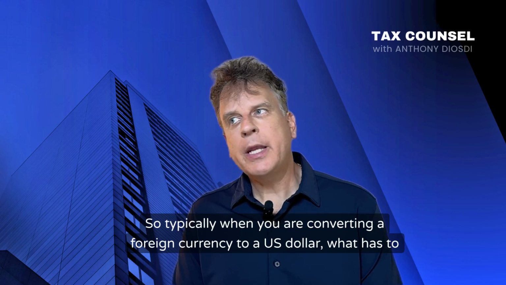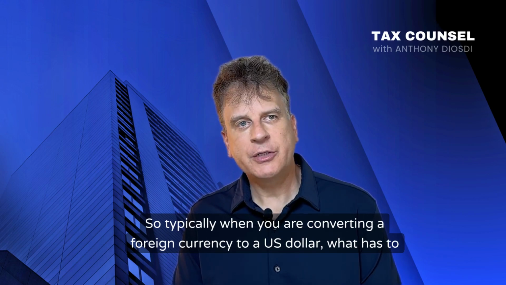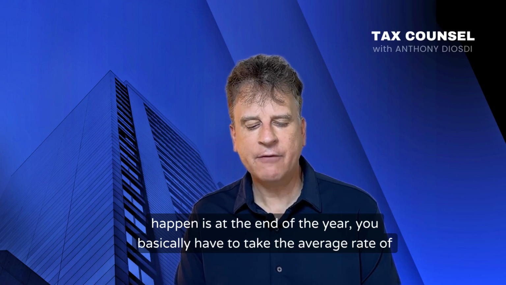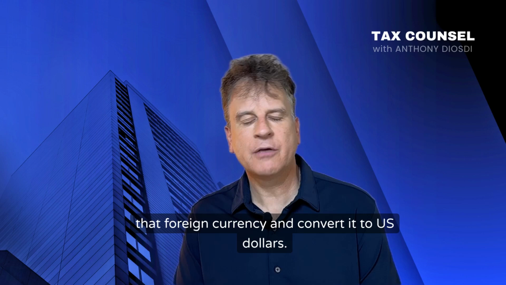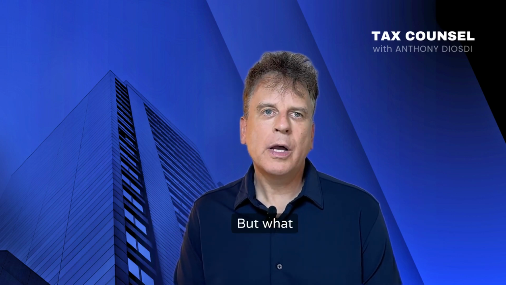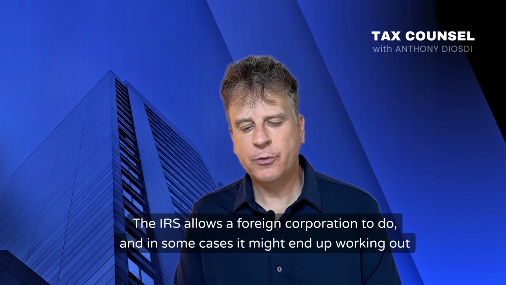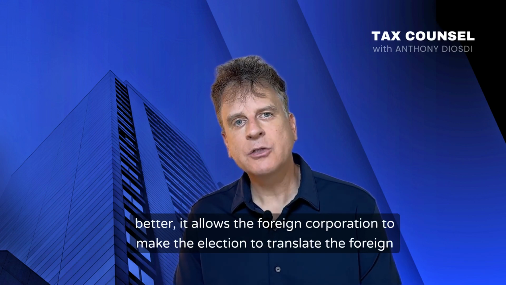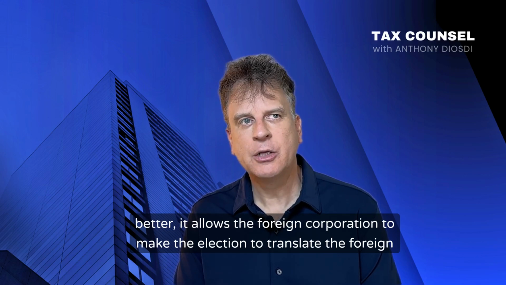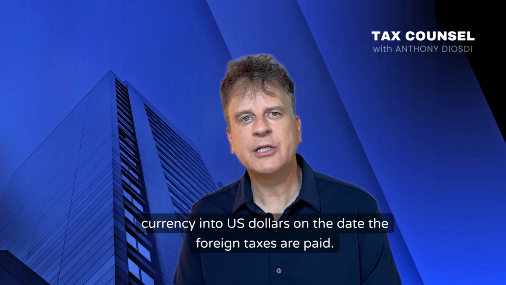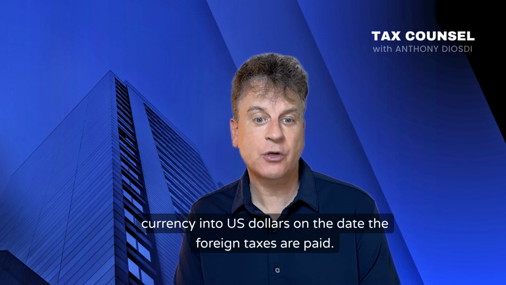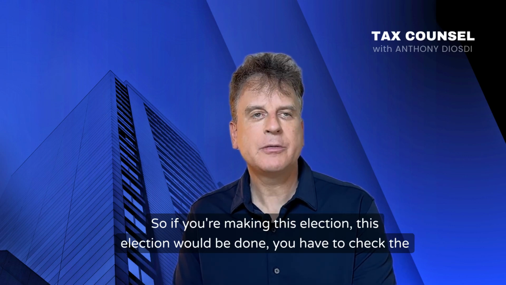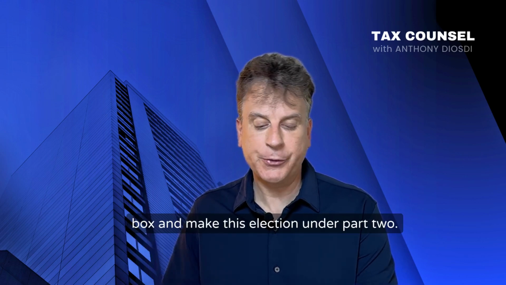So typically, when you are converting a foreign currency to a US dollar, what has to happen is at the end of the year, you basically have to take the average rate of that foreign currency and convert it to US dollars. But what the IRS allows a foreign corporation to do, and in some cases it might wind up working out better, is it allows the foreign corporation to make the election to translate the foreign currency into US dollars on the date the foreign taxes are paid. So if you're making this election, you have to check the box to make this election under Part 2.